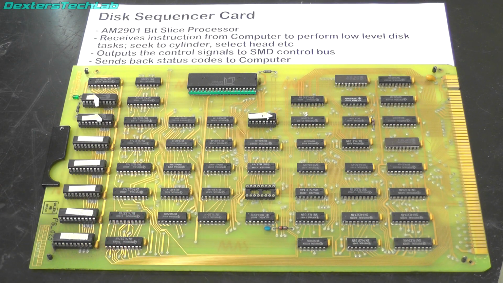So let's take a look at these 2 cards. We have the disk sequencer card. This one is actually the brain of the system. There is a very basic processor on here. It's the AM2901 and it's called a bit slice processor. Bit slice processors are an odd old school type of programming device. They're kind of used as like half a CPU and half a state machine. It's a bit weird. Well worth going and having a read on those though if you want to find a little bit more information.